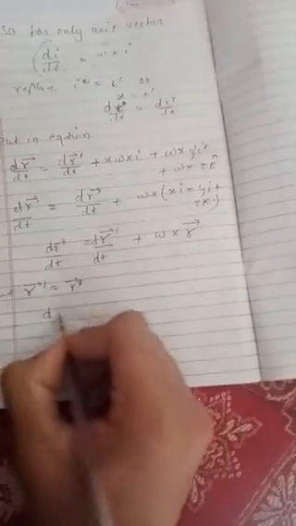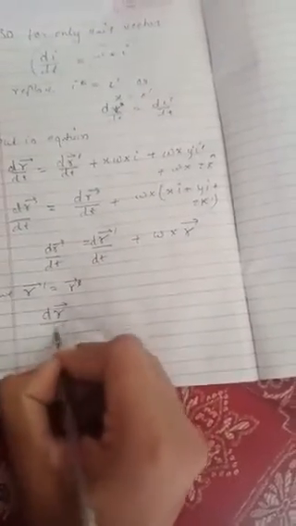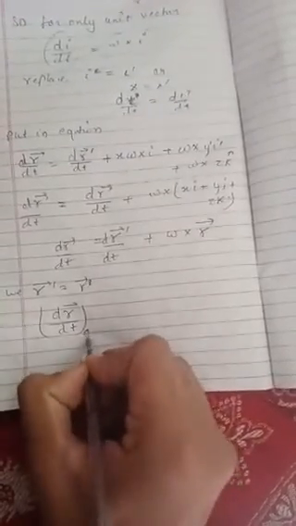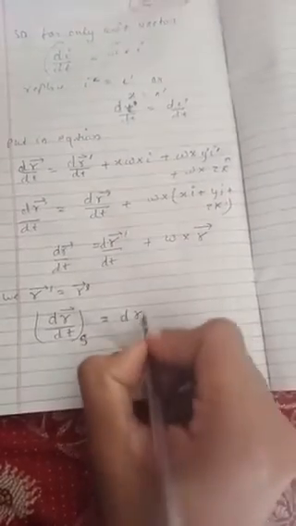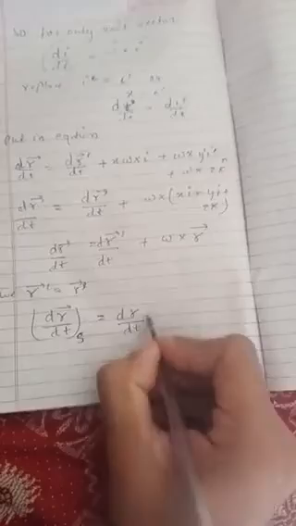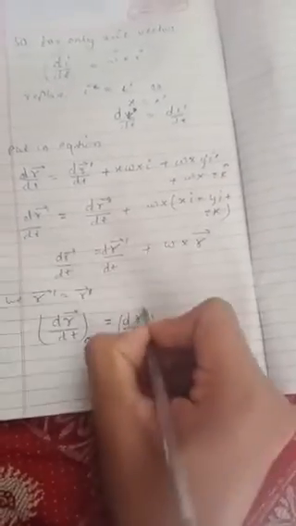So dr/dt is in frame S, the static frame, and this is the derivative in the rotating frame.